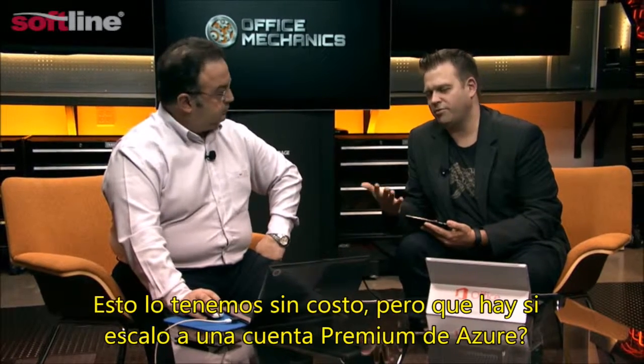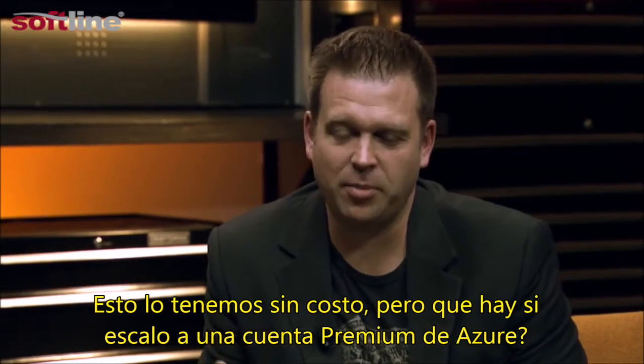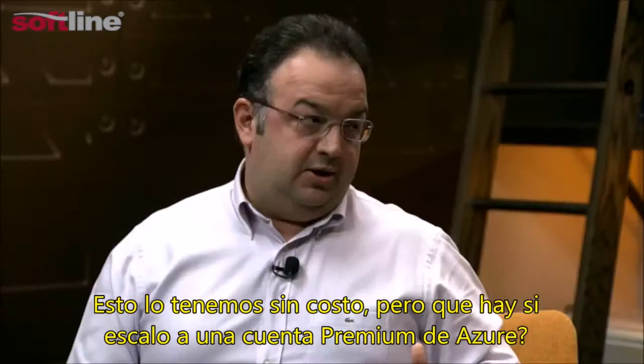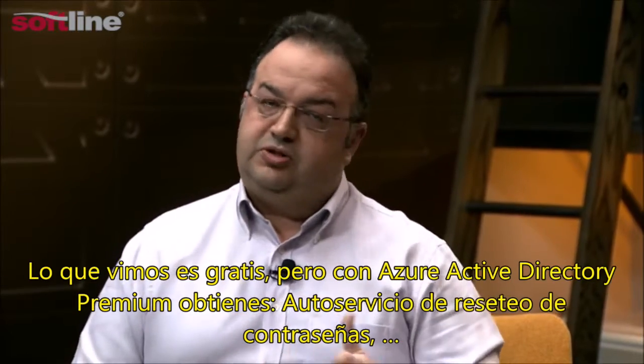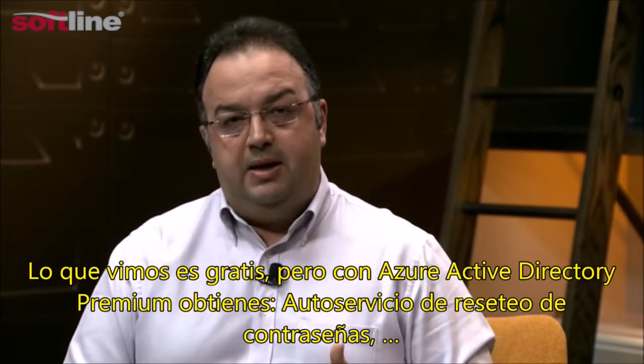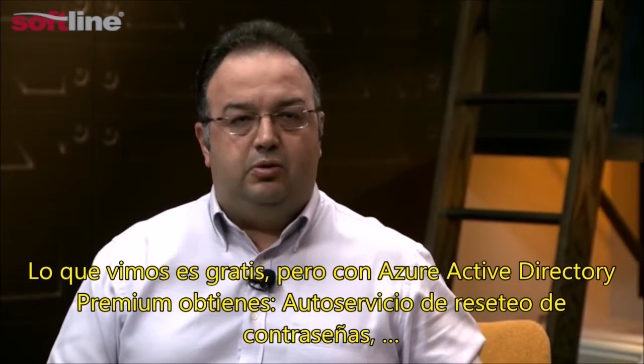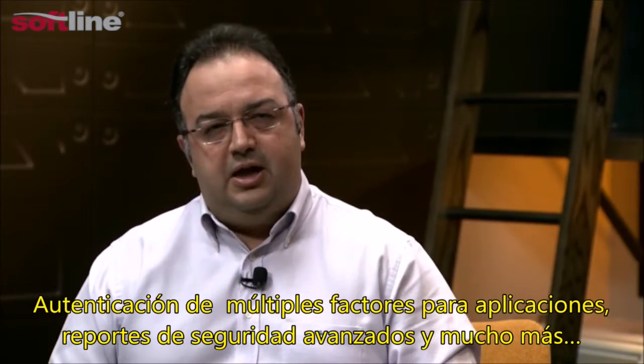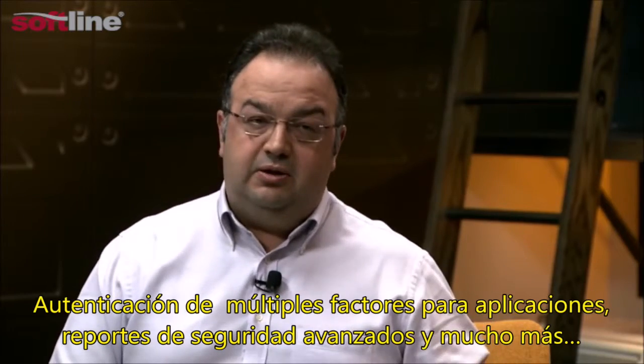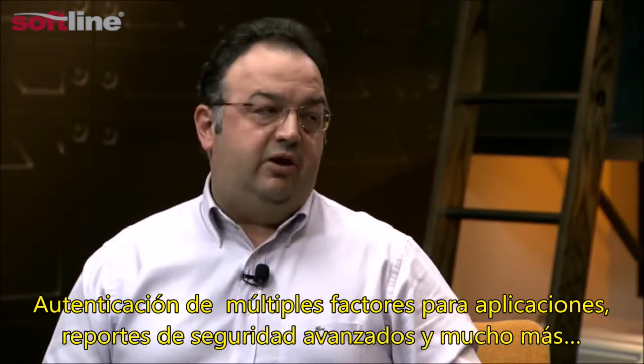Well, of course, this is what's going on for free, but what do I get if I actually upgrade to a premium Azure AD account? So single sign-on to all these applications is free. But with Azure Active Directory Premium, you get more things. You get self-service password reset with write-back to on-premises. You get multi-factor authentication to many applications, advanced security reporting, and Cloud App Discovery, and even more that we're going to show you.